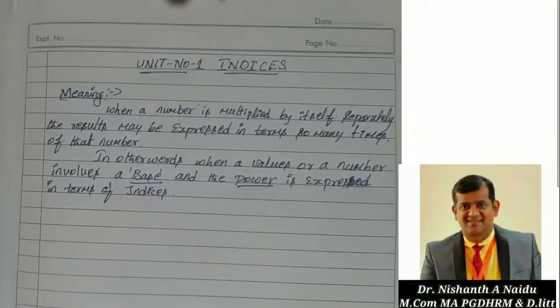So this is the ultimate, simple meaning which you can understand.